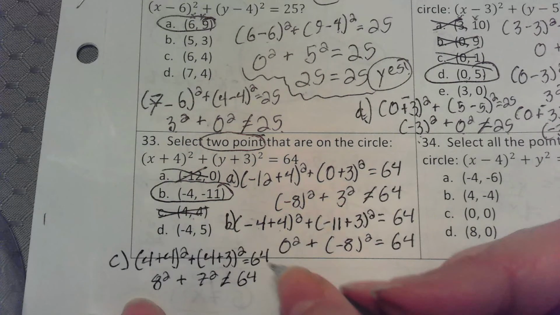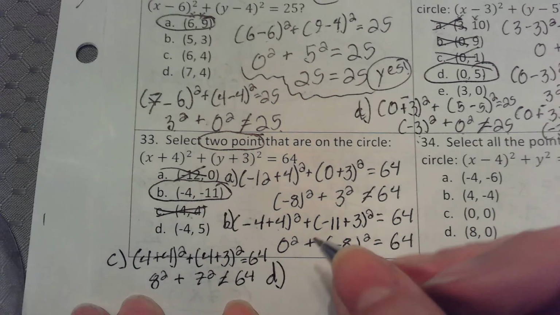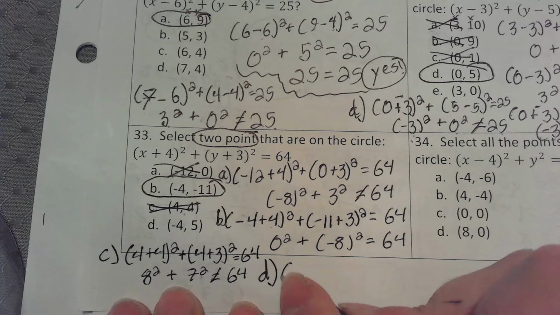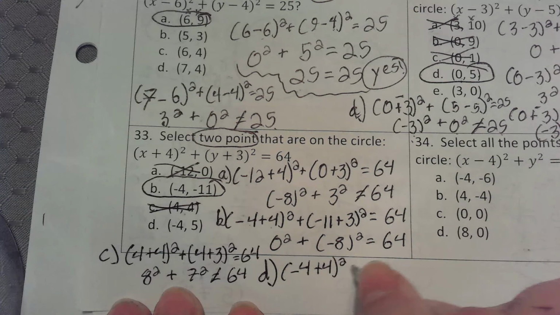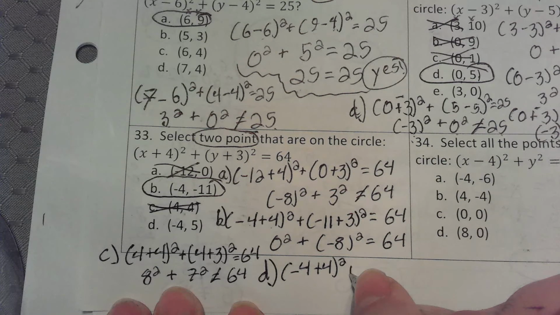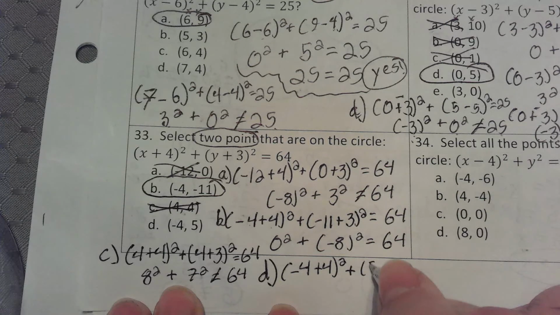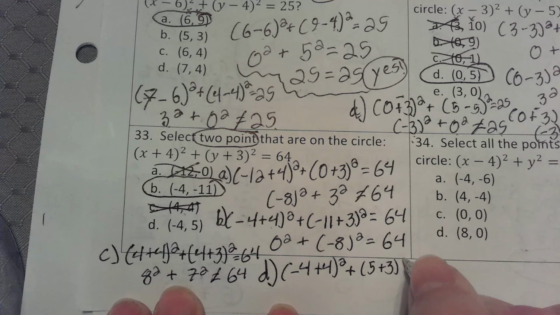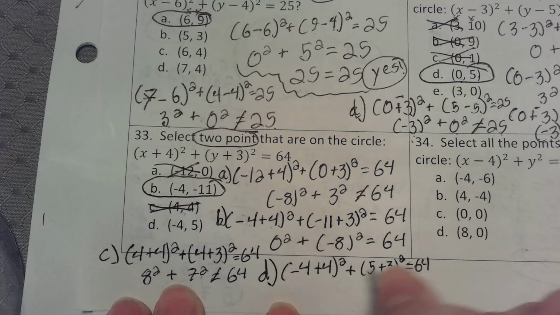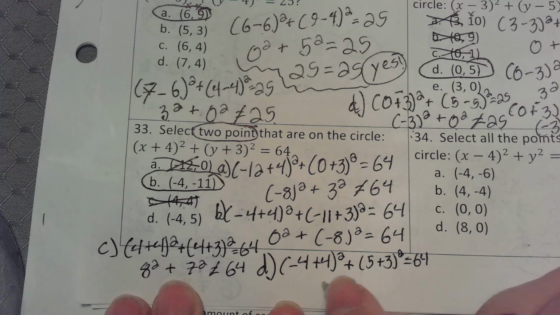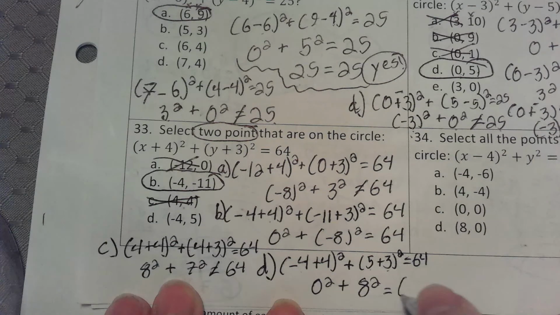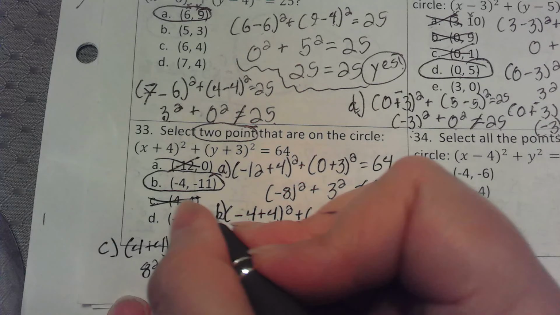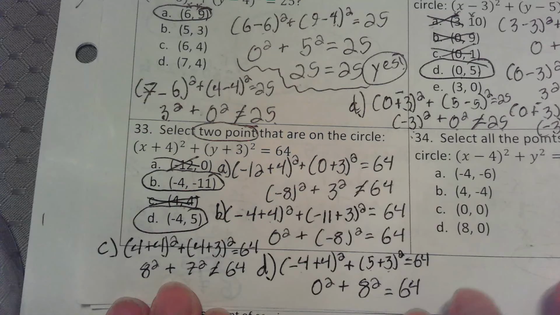So it has to be D. It's going to be our last one. So we're going to double check. So we're going to go negative 4 plus 4 squared plus 5 plus 3 squared. Is that equal to 64? Negative 4 plus 4 is 0. 5 plus 3 is 8. 8 squared is equal to 64. So that is a yes. So we have B and D. Okay.